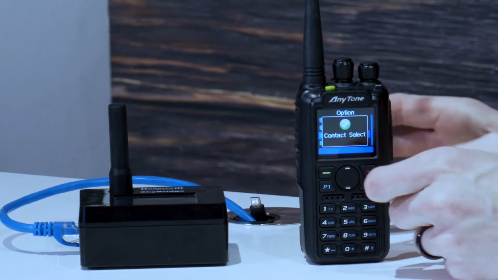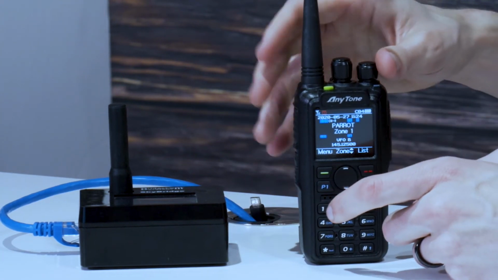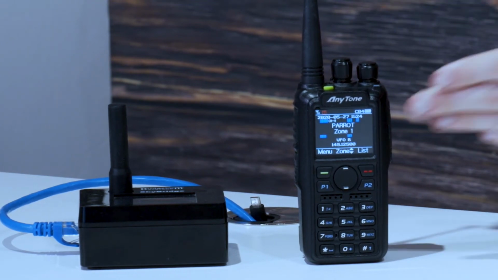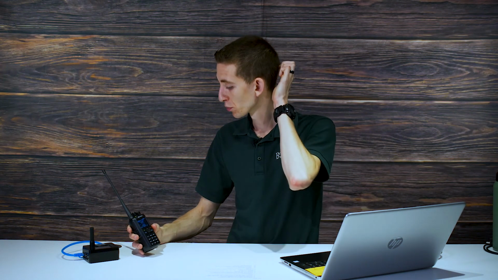So if we do that, it will select the contact, and sometimes you'd have to turn off your radio and back on, and that would automatically stay on that channel, pretty much indefinitely unless you changed it. That's how you would set your talk group. But it looks like the latest version actually does it for you. So that is really neat. You don't have to worry about that anymore.